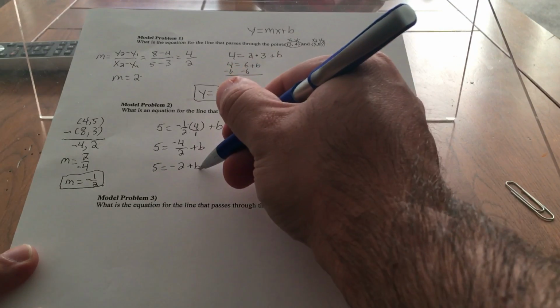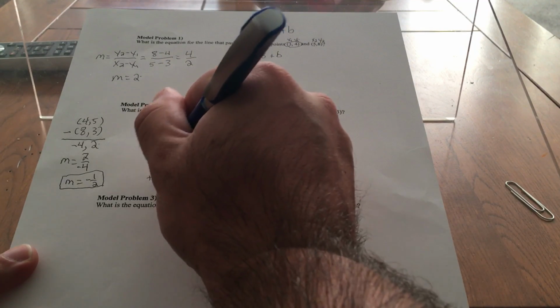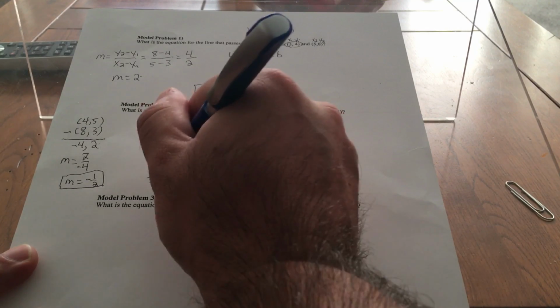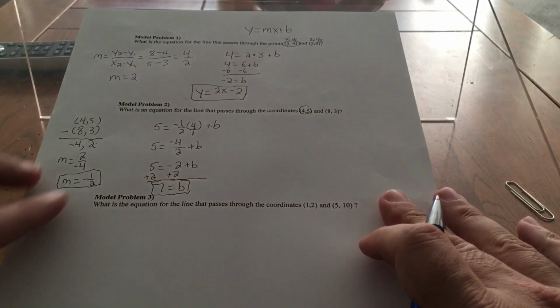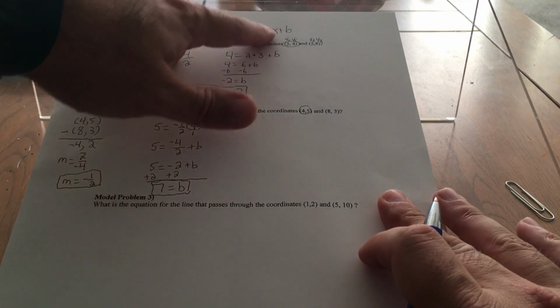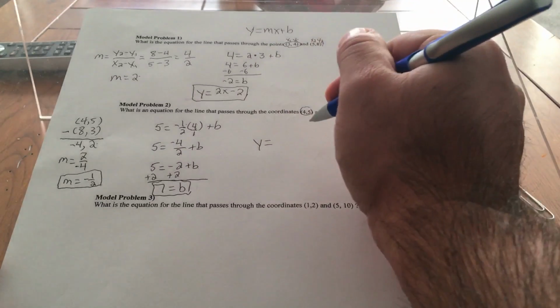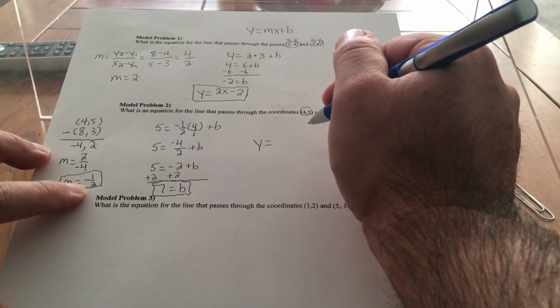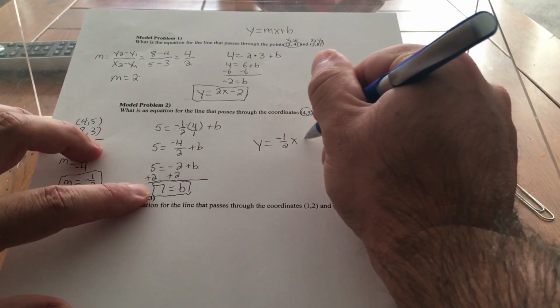And then solve for b, get b by itself. We add 2 to both sides. So our b here is 5 plus 2, which is 7. All right? Now we'll take our m and our b and we'll put it in the general form, y equals mx plus b. So our general equation is going to be y is equal to m, which is -1/2, x, plus our b, which is 7.